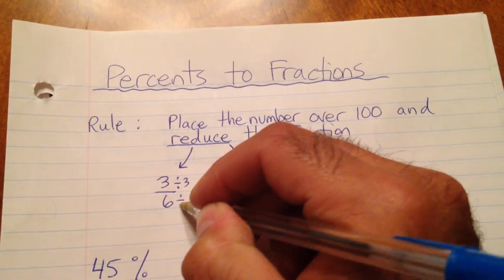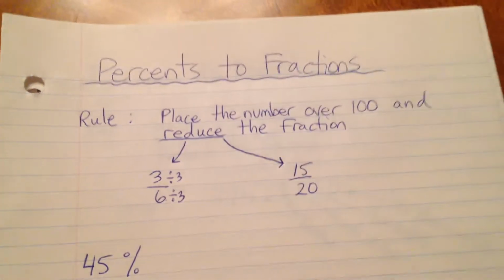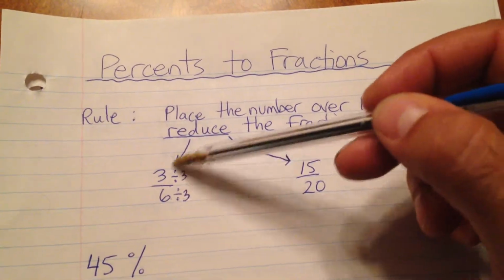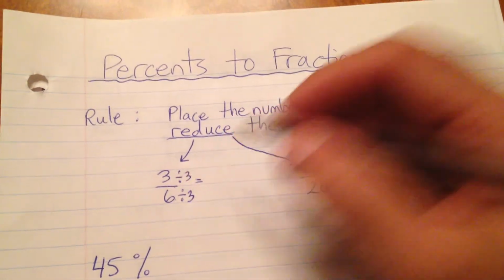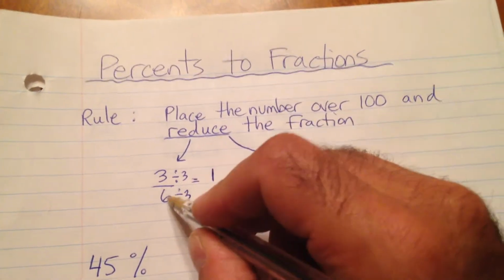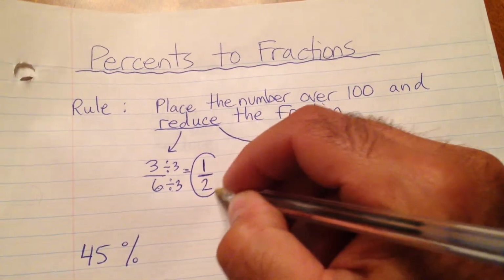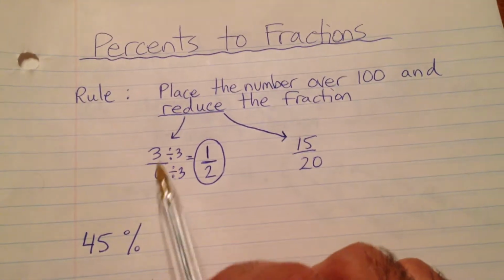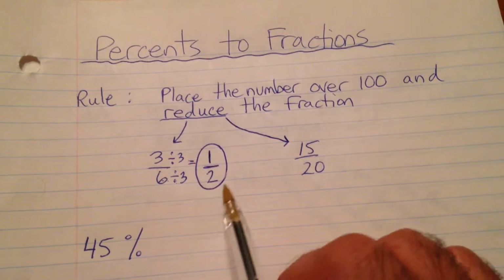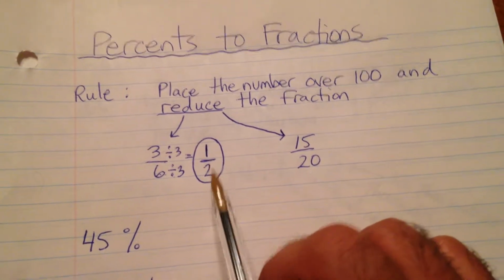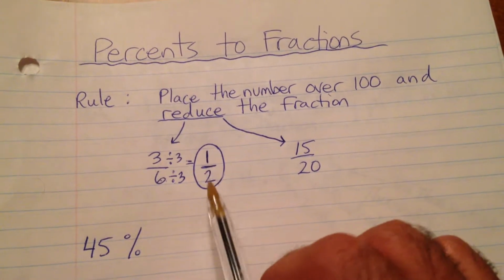When you can divide both the numerator and the denominator, or the top and bottom number, by the same number, they both divide by 3, then you must do it. So 3 divided by 3 is 1, and 6 divided by 3 is 2. So 3 out of 6, or 3/6, is equal to 1/2, but 1/2 is reduced. So you must always reduce fractions.